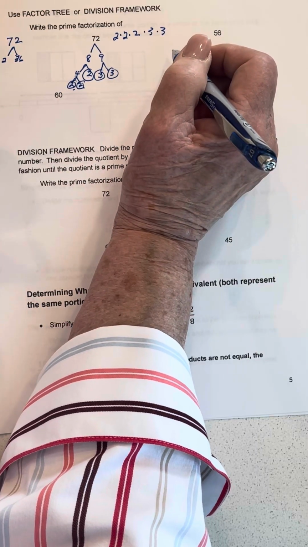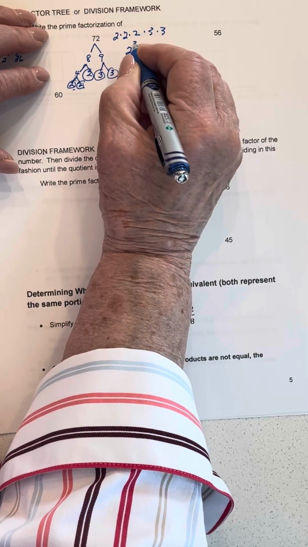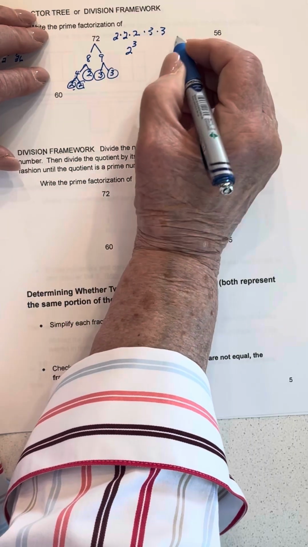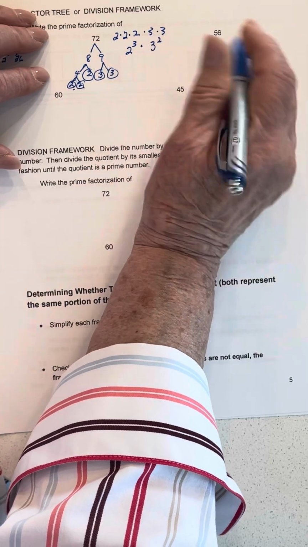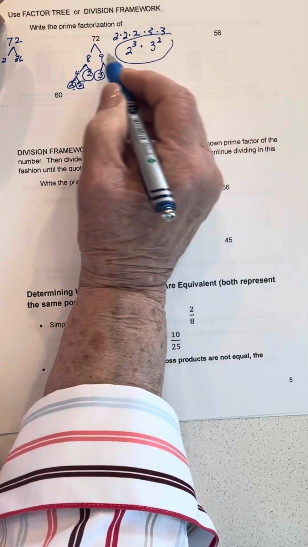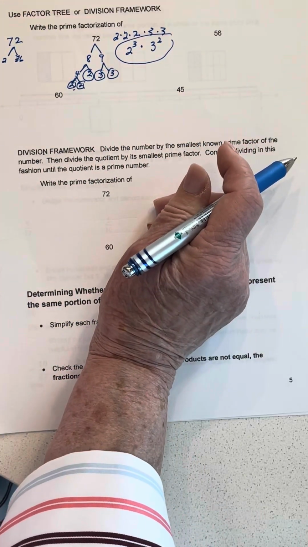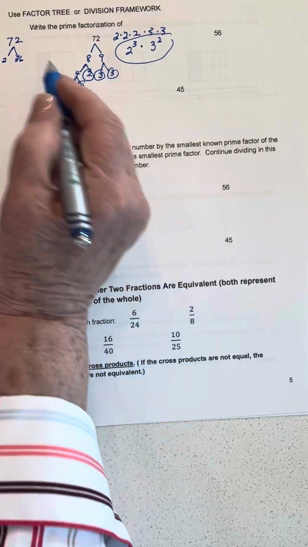And we can write that with exponents. We would have 2 to the third power, because we're using it as a factor 3 times, times 3 to the second power, because we're using it twice. So this is the prime factorization of 72. Now let's take a look at this first one that we started.